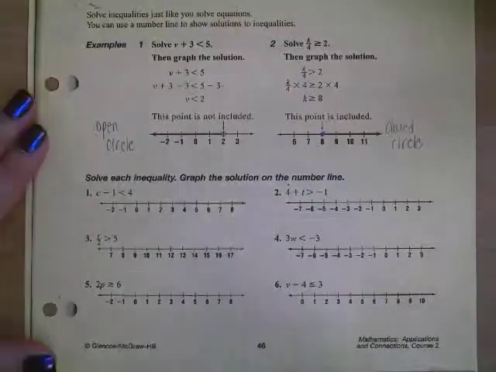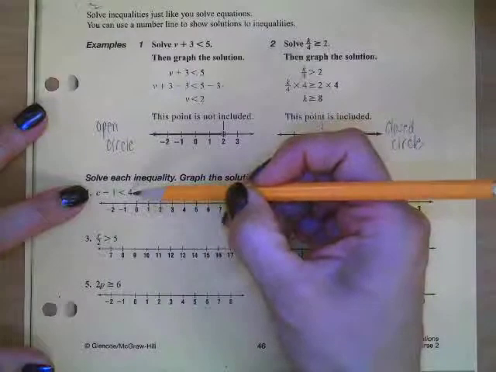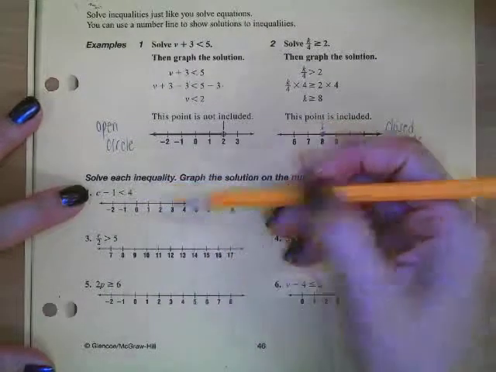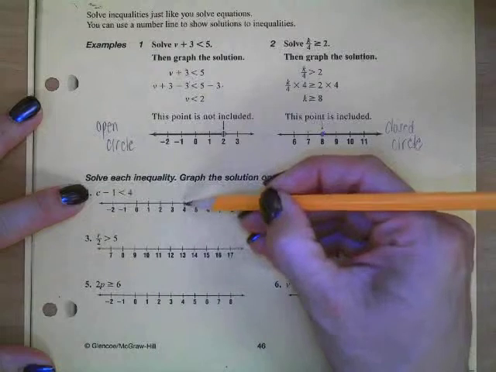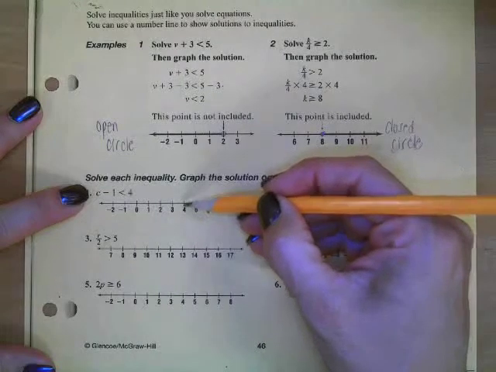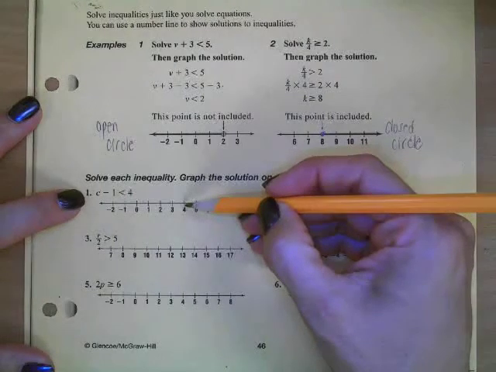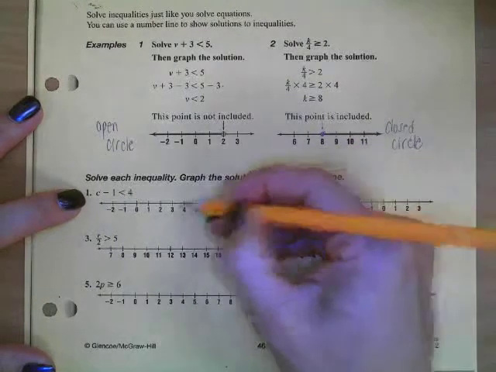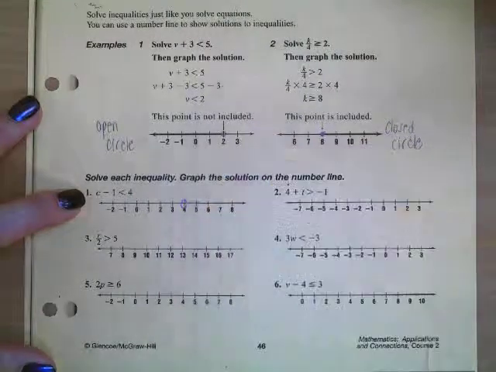Okay. So what number 1 says is C minus 1 is gonna be less than 4. So if you really need to see it, we know that it's gonna be an open circle or a closed circle. Blake? Is my circle going to be open or closed up here for number 1? That's right. It's going to be open because 4 is not a possible answer.